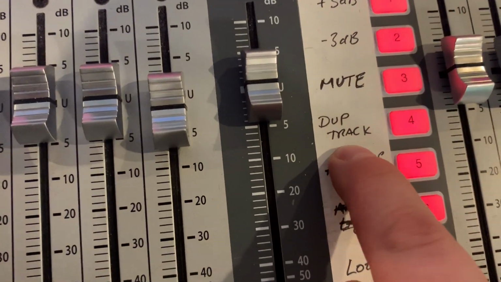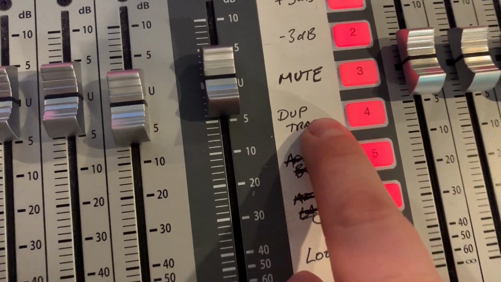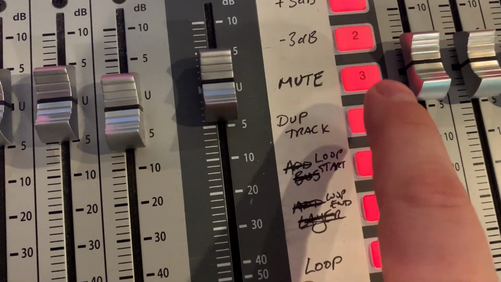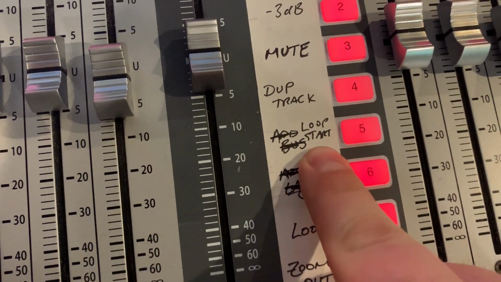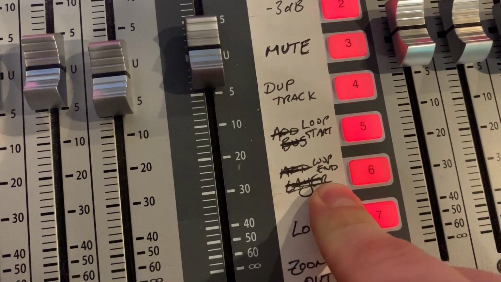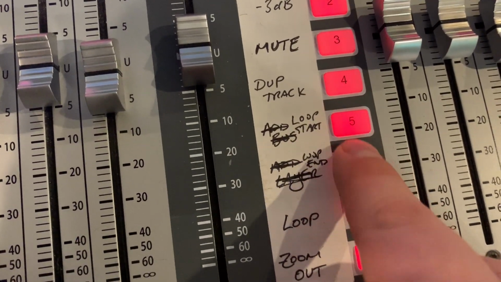Duplicate track is something I do all the time. If I've recorded one guitar track and I want to do another, I've got a keyboard shortcut set up to duplicate that track. This allows me to do that with one push of a button. This allows me to set where the loop start and loop end point are in the session. I don't use it that much, but it's neat that you have that capability.